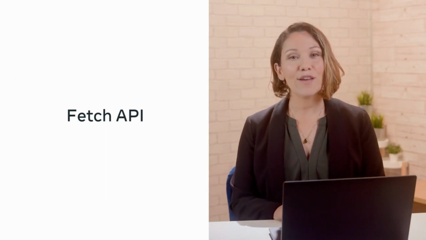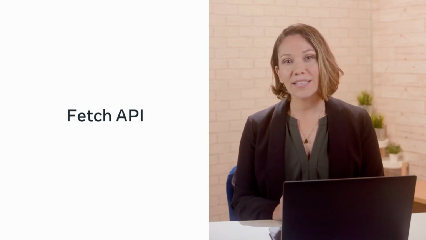Next, in relation to the fetch function, you learned about the delegation of duties in JavaScript referred to as asynchronous JavaScript. You also learned about the fetch function itself, which is a function that looks like it's part of JavaScript, but is actually a way to call a browser API from JavaScript.